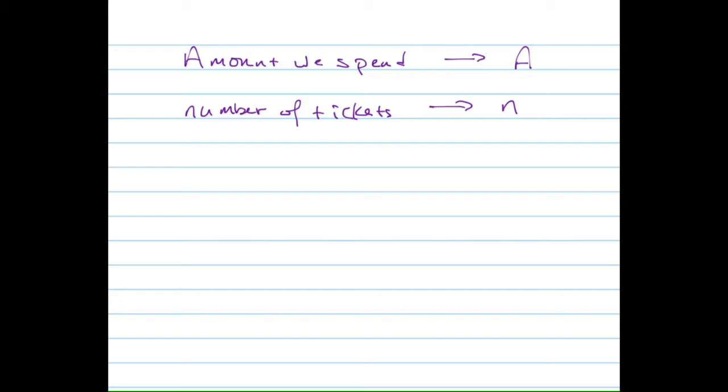So we've actually already done the second part here. It says identify the independent and dependent variables. The only thing we've got to tie in then is which of those is independent, which of those is dependent. If you're unsure, think about which depends on which. Emily? A is dependent and N is independent. A is dependent because the amount we spend depends on the number of tickets we buy. So A is the dependent variable, N is the independent variable.